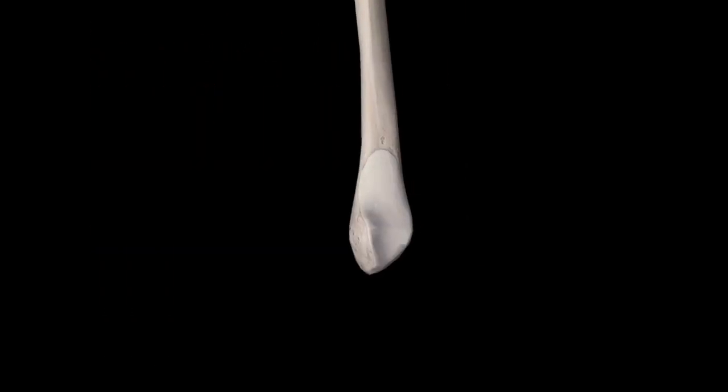This distal end has a few landmarks that are quite unique. This whole distal end of the fibula is called the lateral malleolus of the fibula. And it has a few landmarks.